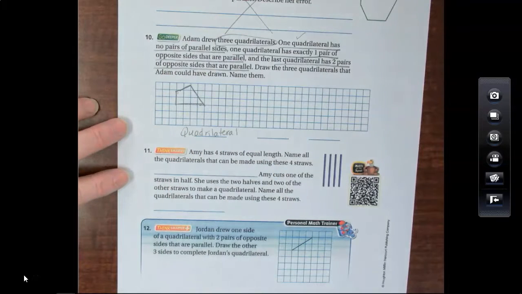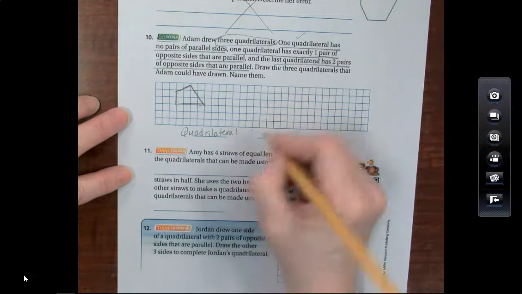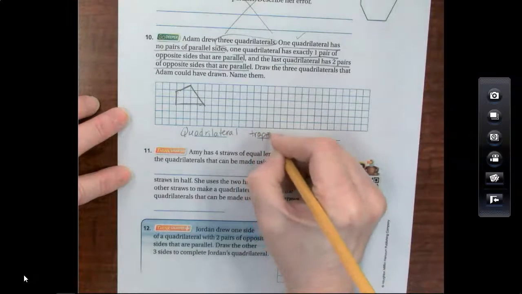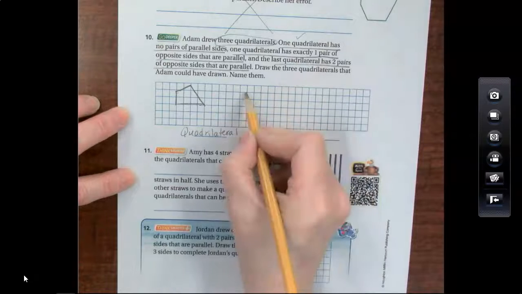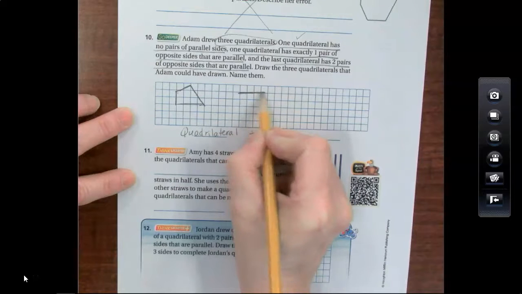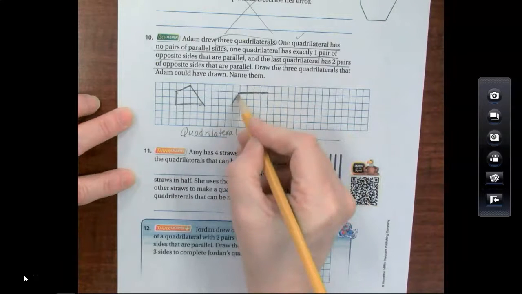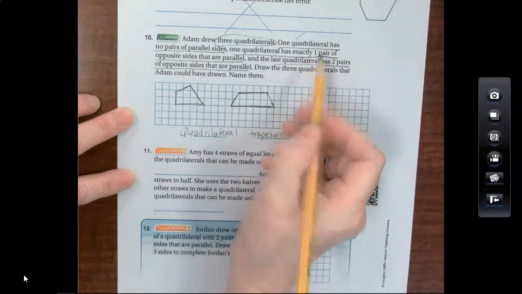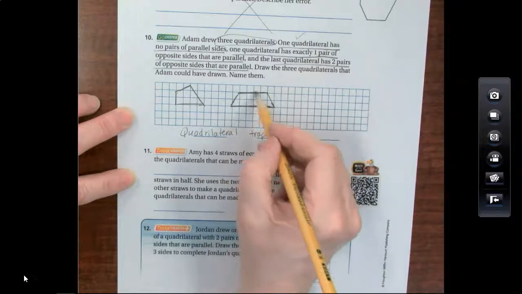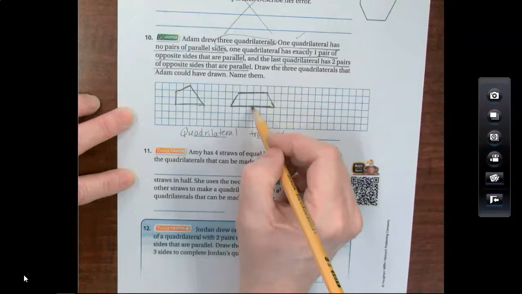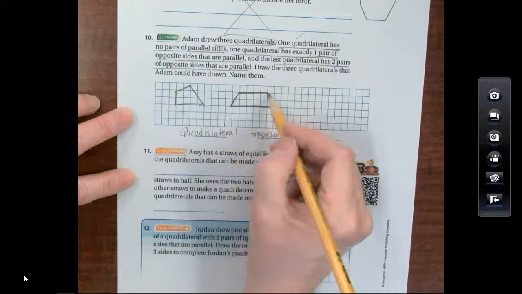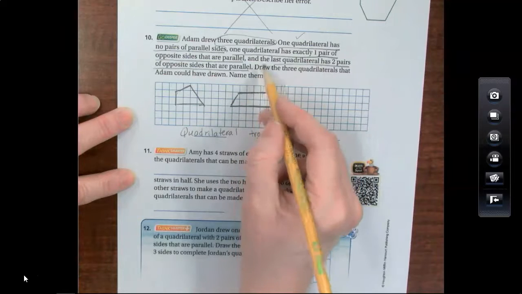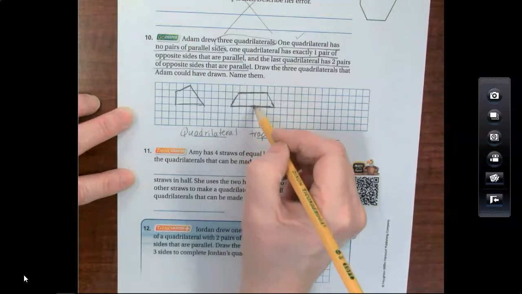Okay, now the next one says it has 1 pair of opposite sides that are parallel. Well, we know a trapezoid has that. So a trapezoid, you can go this way, and go down, and then go this way. And 1 pair that's opposite. These 2 are opposite. These 2 opposite ones are parallel. These 2 opposite ones are not, because when they continue on, they're going to cross. But 1 pair of opposite sides that are parallel.